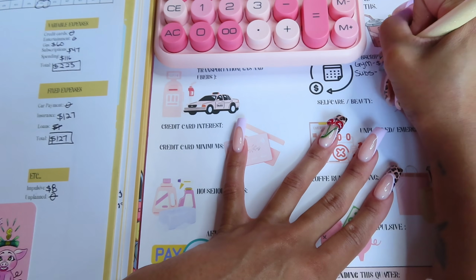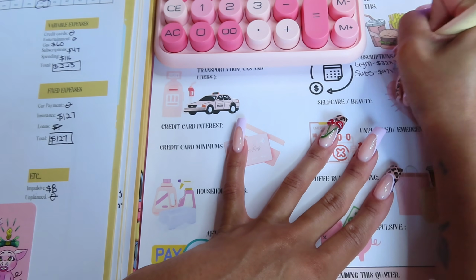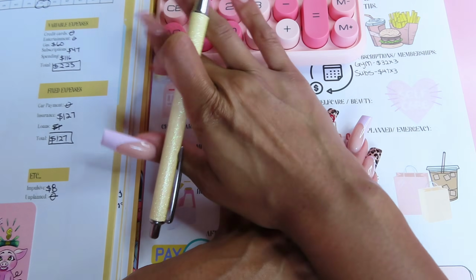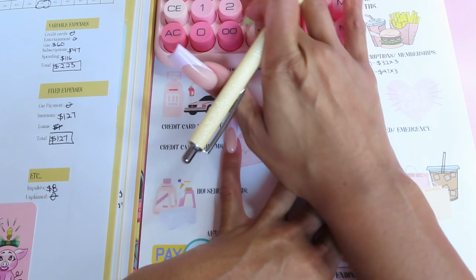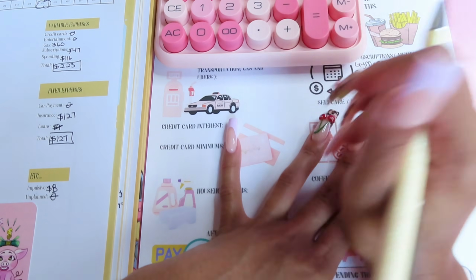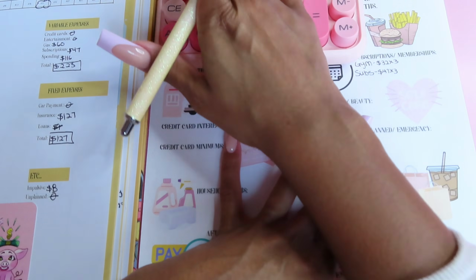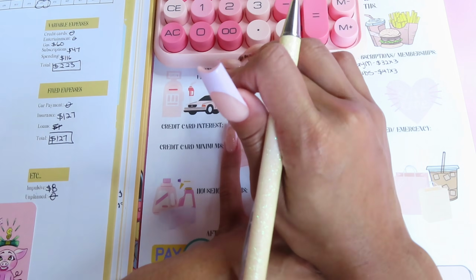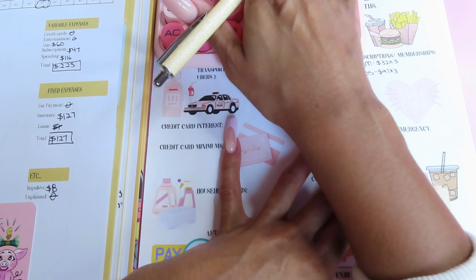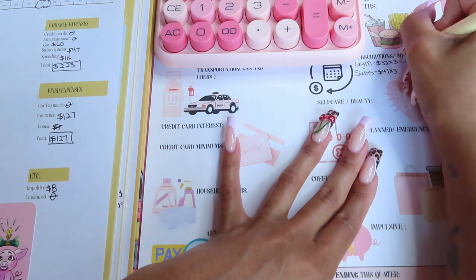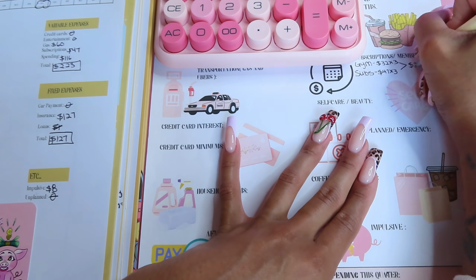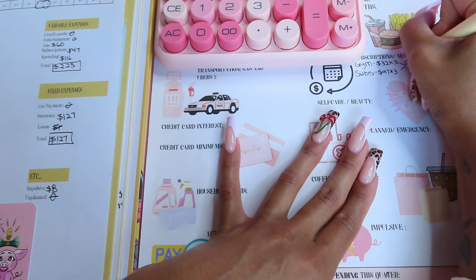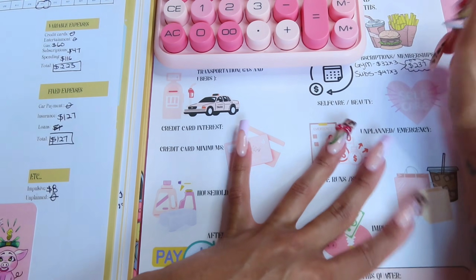And then subscriptions is $47 times 3 months. So 32 times 3 is 96. 47 times 3, 141 plus 96. I spent the total of $237 on personal expenses or personal subscriptions and memberships.